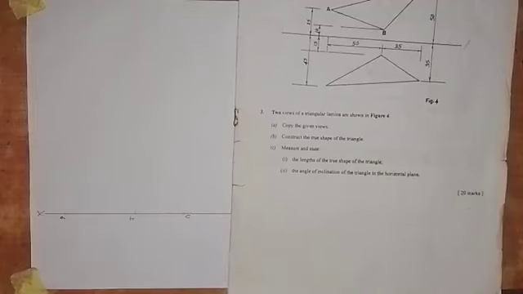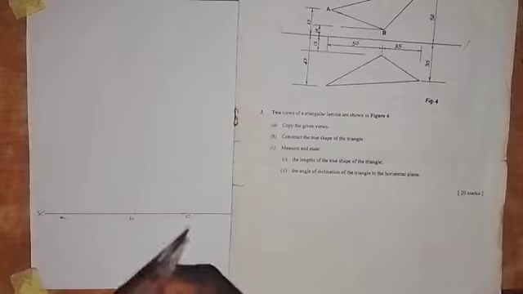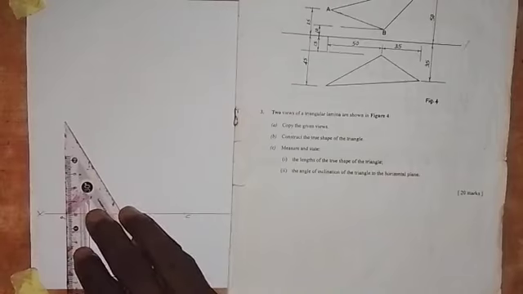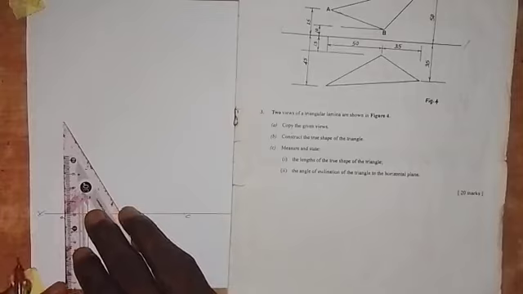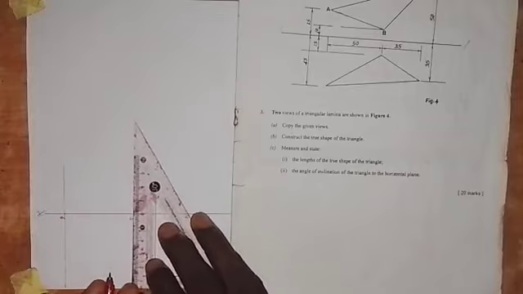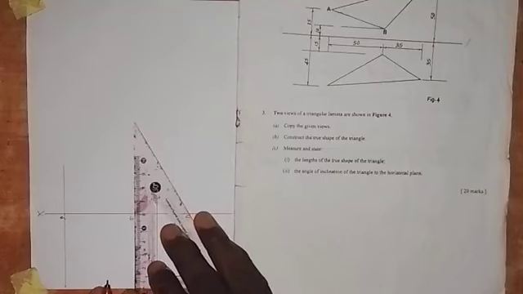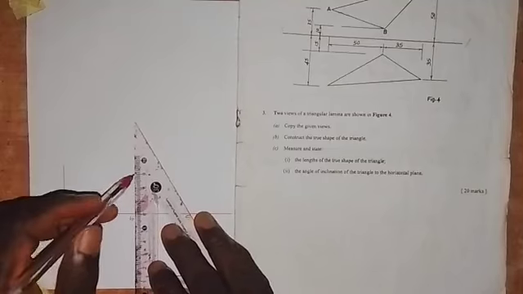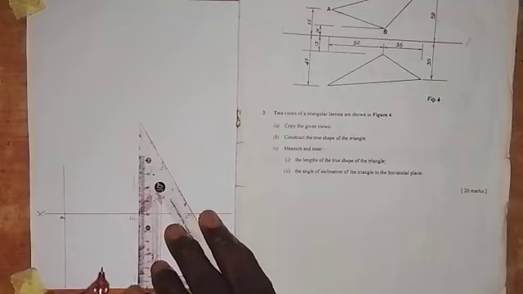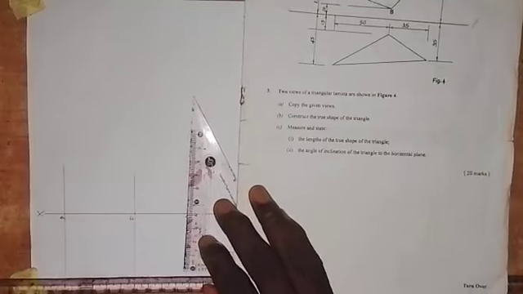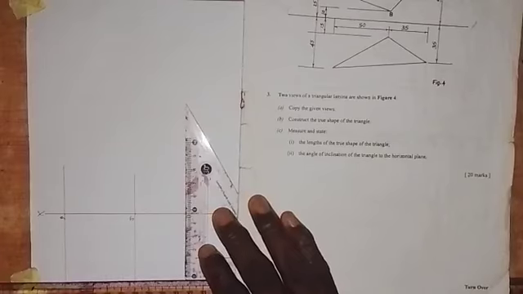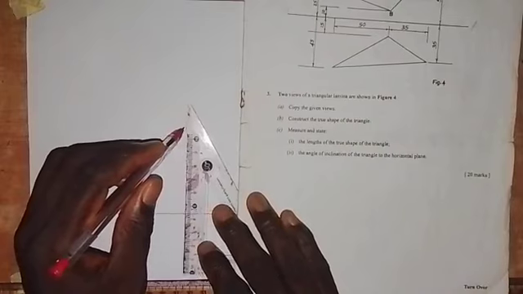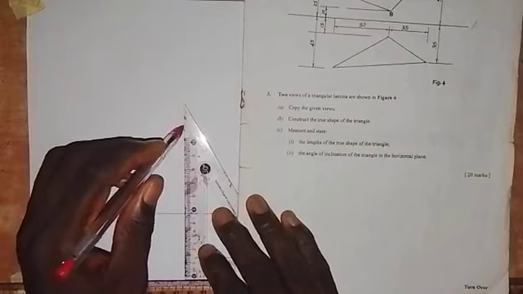All right, so what we are to do next is draw vertical lines. I will come to this point A here and draw a vertical line like this, and also take it down. Then I will come to point B here and also draw a vertical line like this. Then at point C here, I'm going to draw a vertical line like this. So we have this.